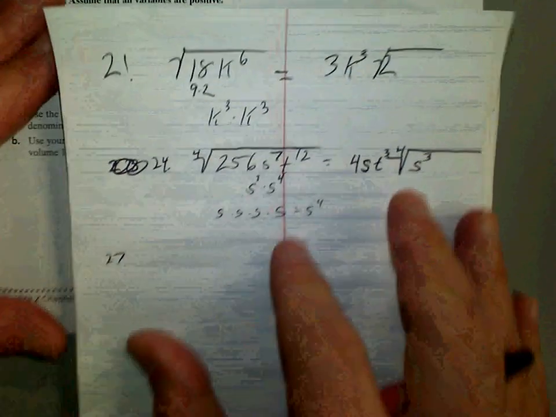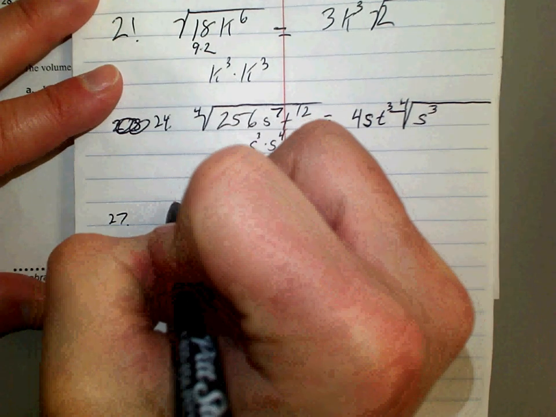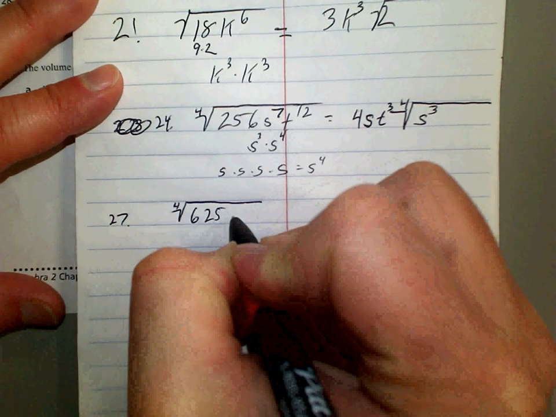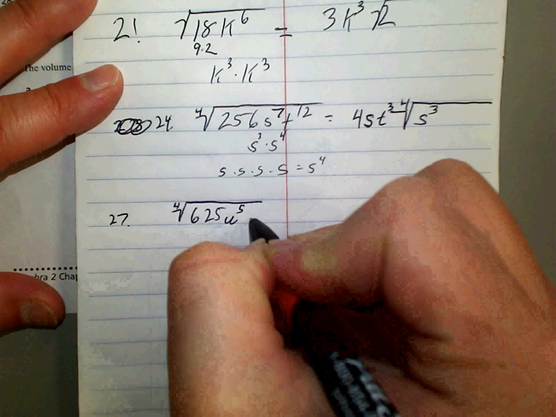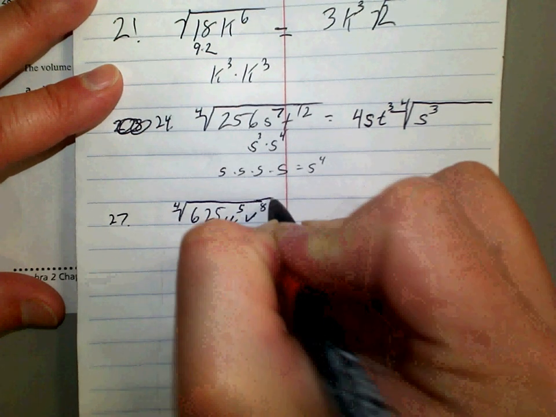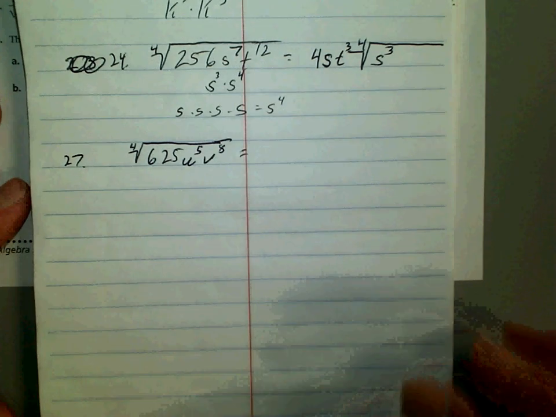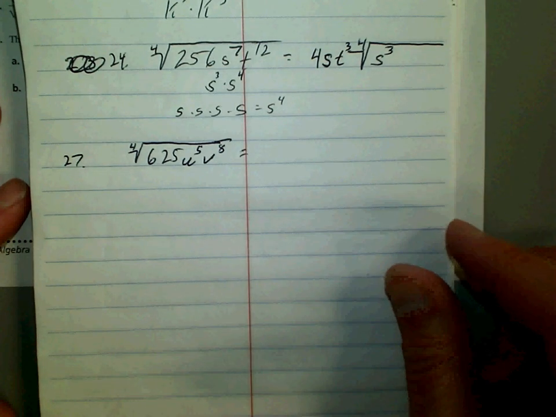27 is the fourth root of 625, u to the 5th, b to the 8th. Okay, Benjamin, does 625 have a fourth root? What is it?